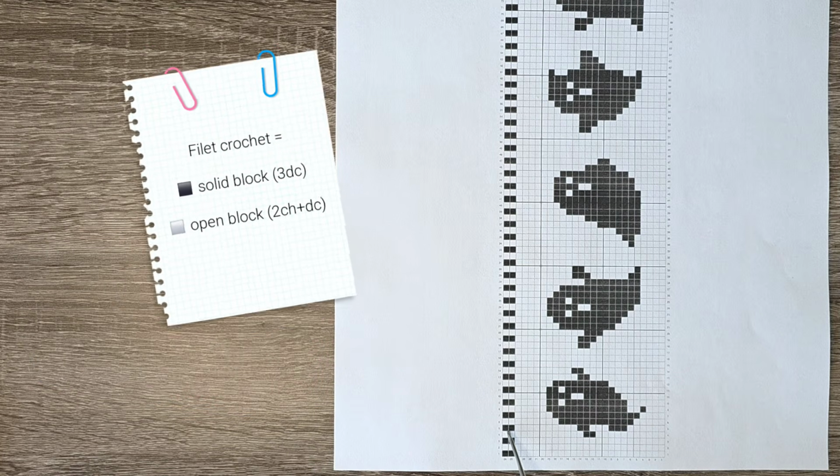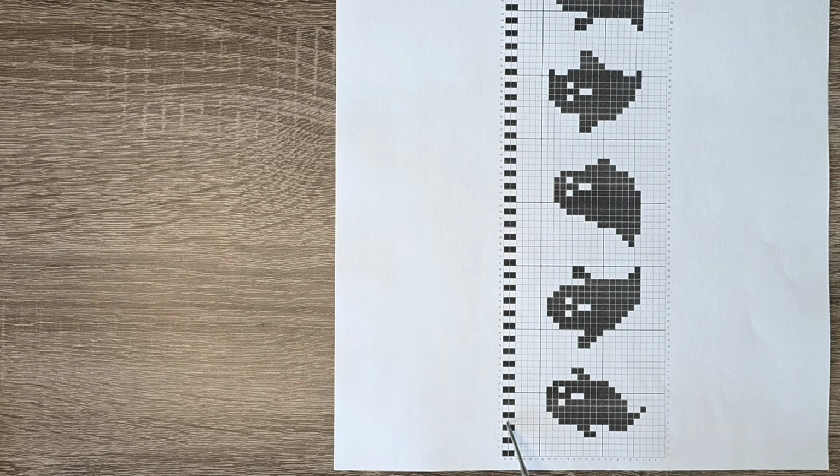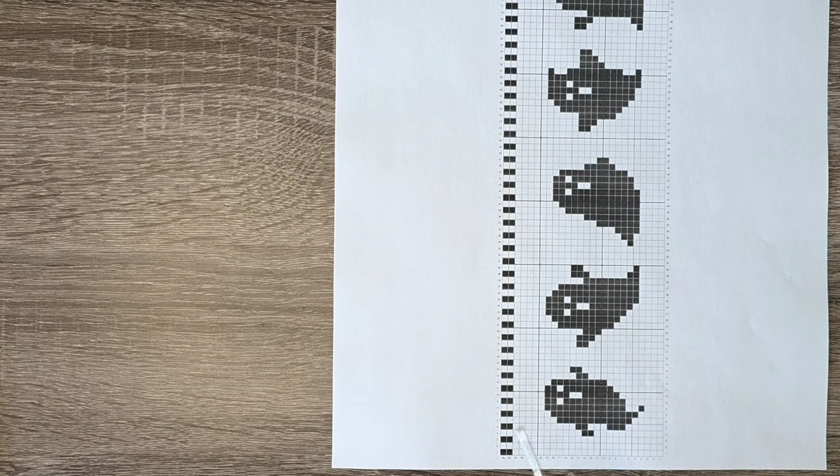These 2 black squares here on the left side of the design are going to be the loops for the curtain rod. So these are 2 solid blocks, so 6 double crochets.